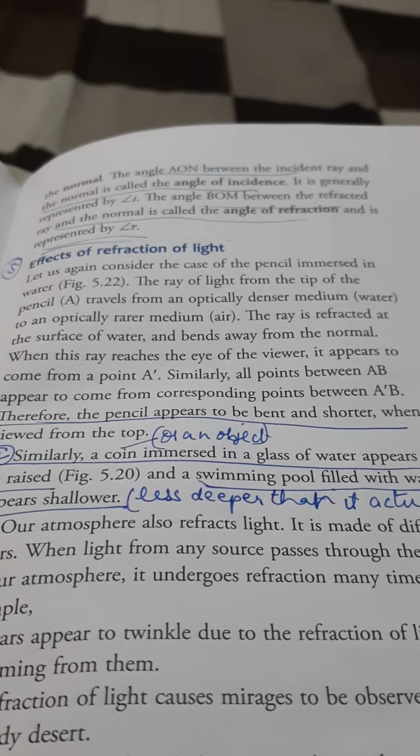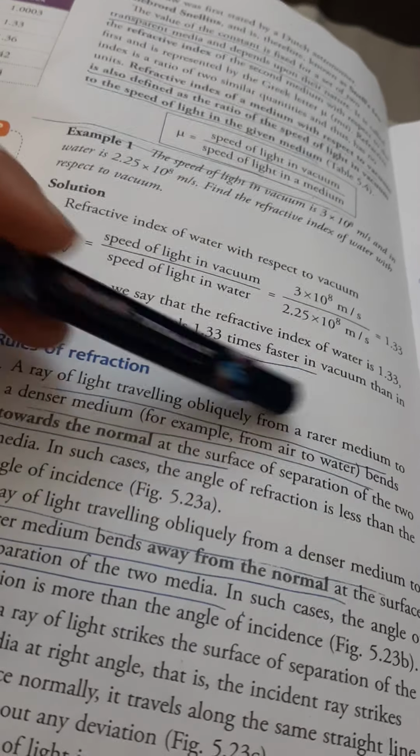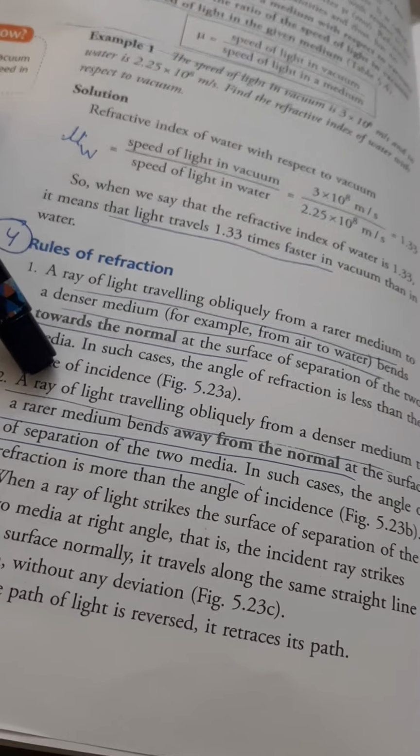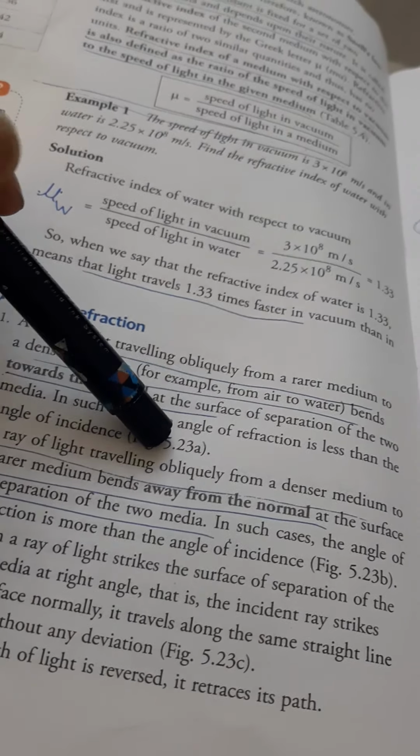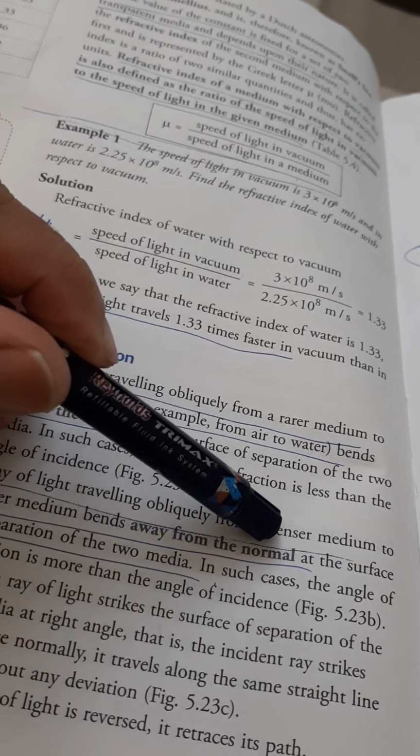Again I am telling you there are two rules. A ray of light which is traveling from a rarer medium to a denser medium bends towards the normal. For example, if the ray of light is traveling from air to water. Then the second rule is a ray of light traveling obliquely from a denser medium to a rarer medium bends away from the normal.